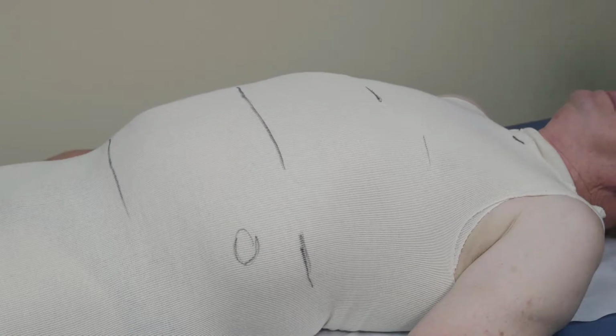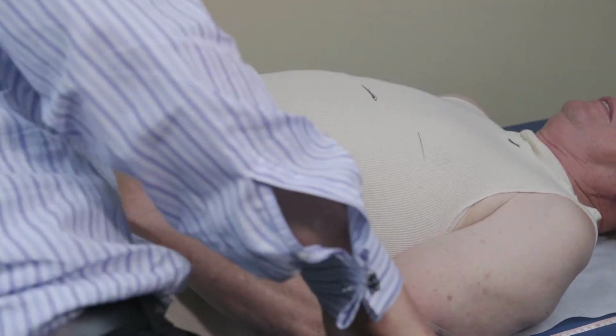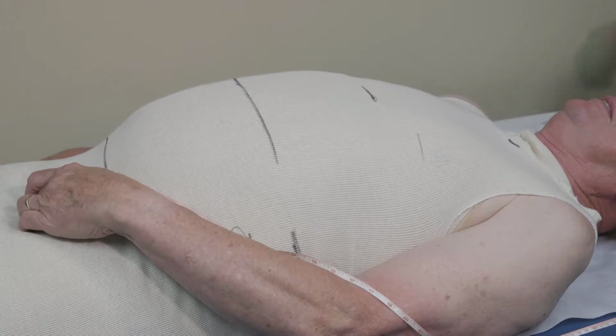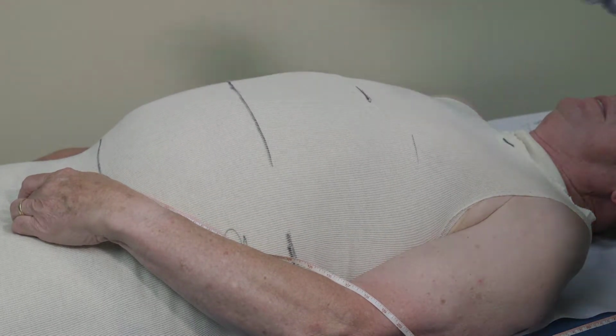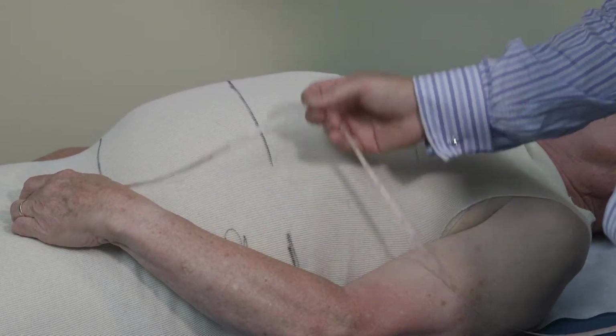I'm going to come over here. All right, Bob, if you'll do the honors on this. Let me start over. Okay, so he put the distal aspect of this tape measure at his symphysis pubis.